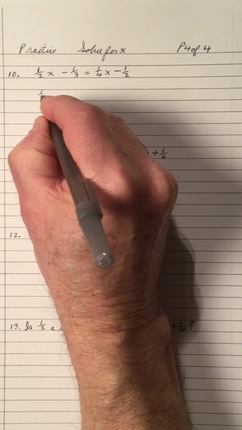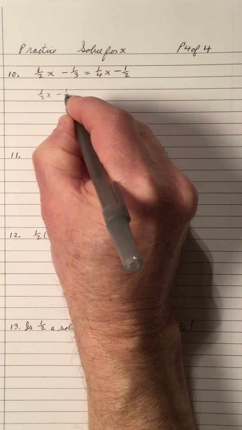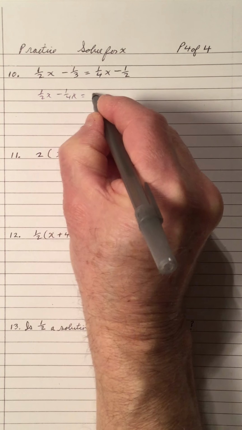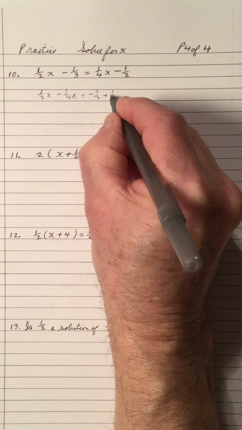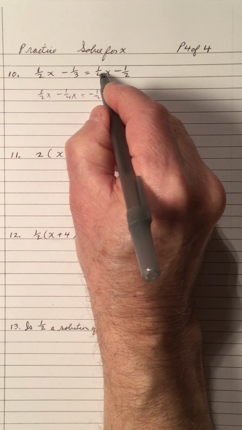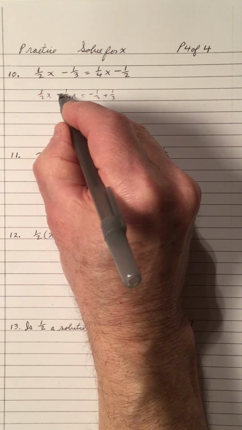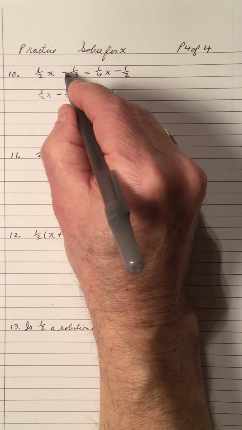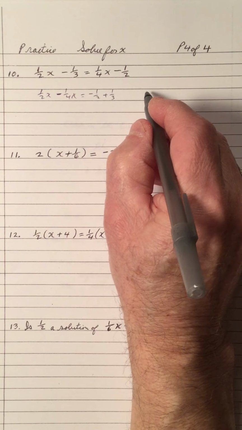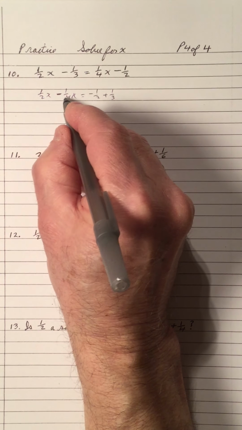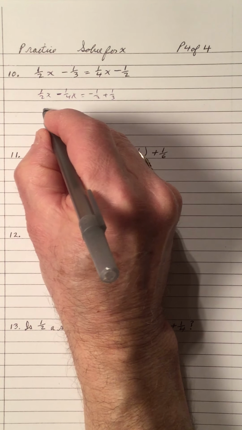X's on the left. Change the sign when you move them. Numbers on the right. Change minus to a plus. So plus 1/4 x became a negative 1/4. Subtract: negative 1/3 became a plus 1/3. Now I need common denominators. So the common denominator here is 4.